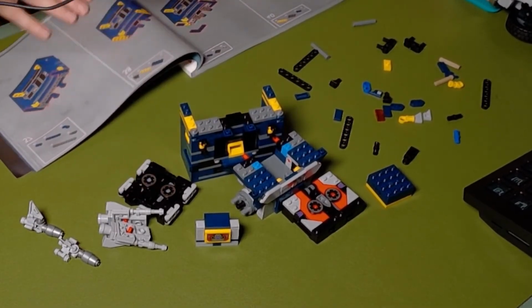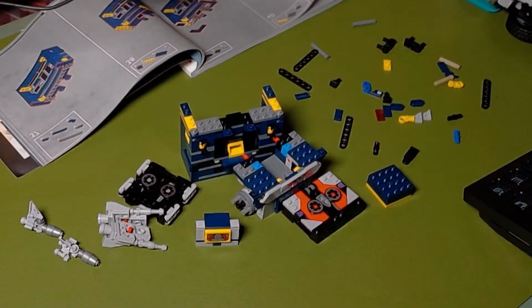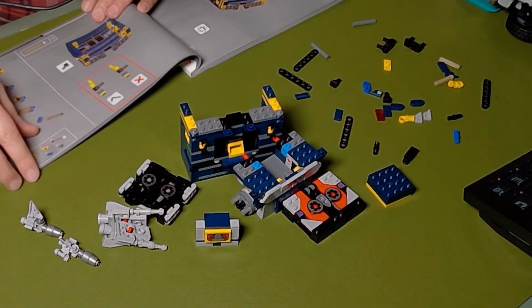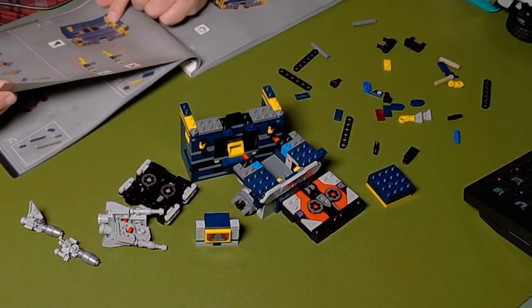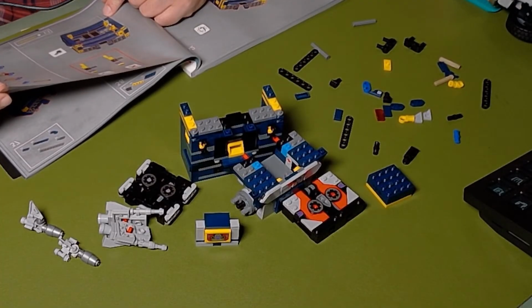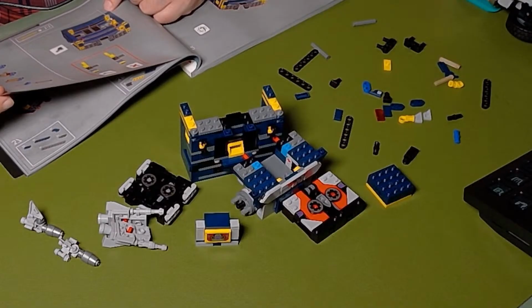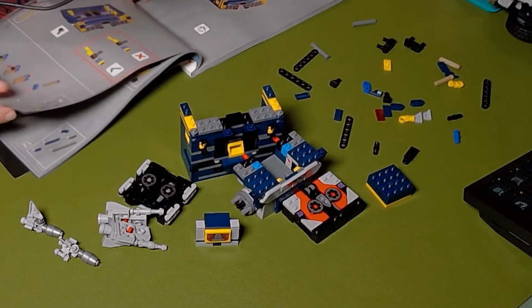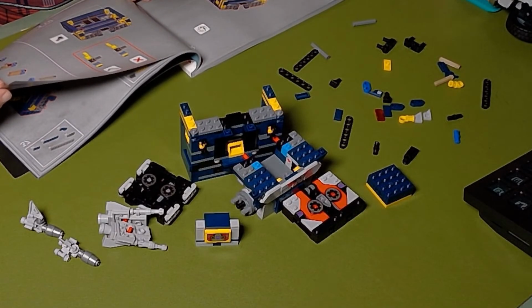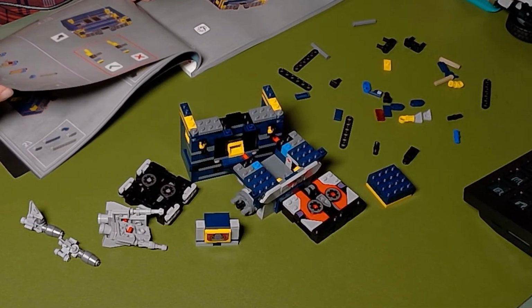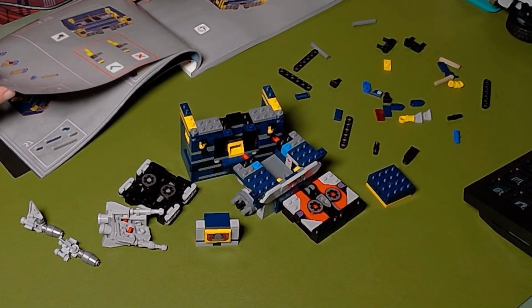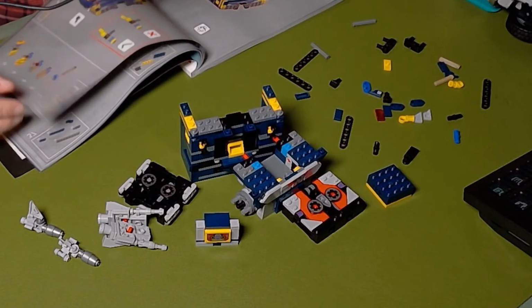Okay. Oh, another pay attention thing. Checks and X's. Looks like I only build two, but I guess I build them identical.